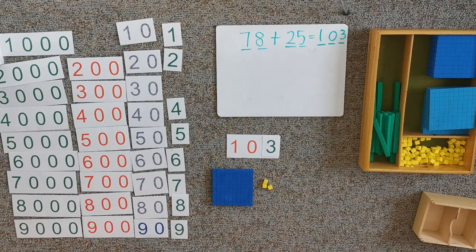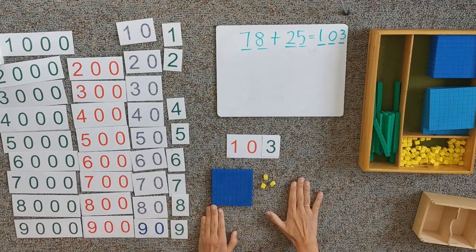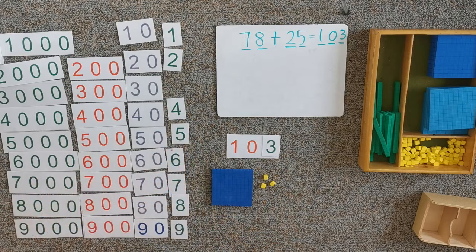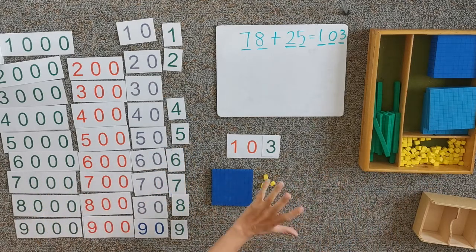If you need to, you can watch the video as many times as you need to, ¿vale? Okay? I know it's tricky, but you are going to do great if you use these expanded form cards, your blocks, and you can see and touch and check how everything works, okay?